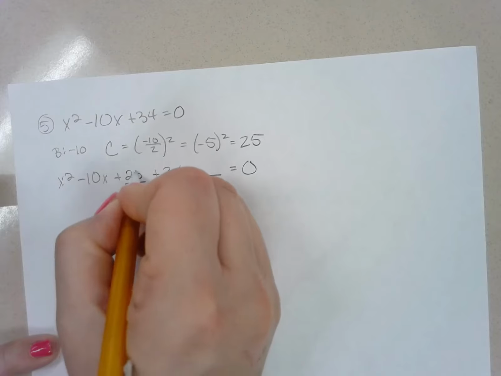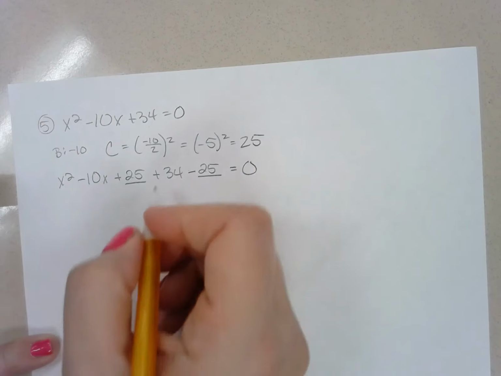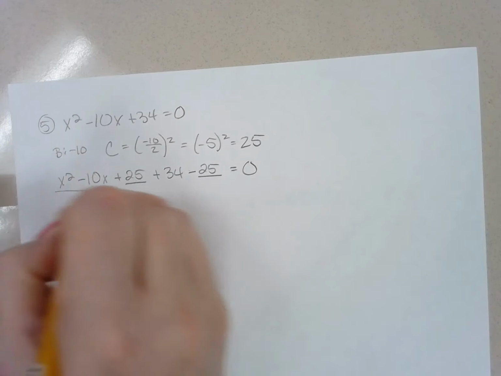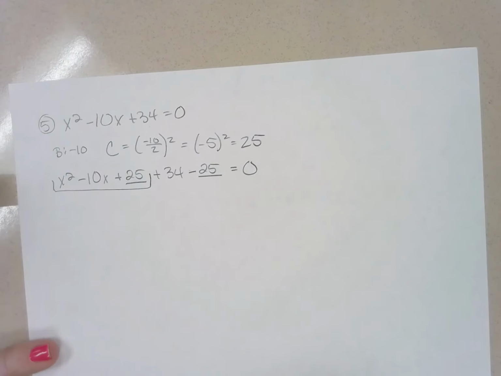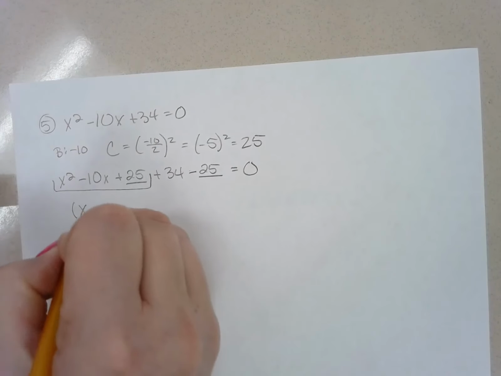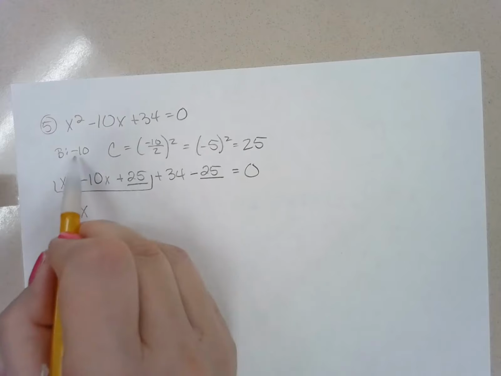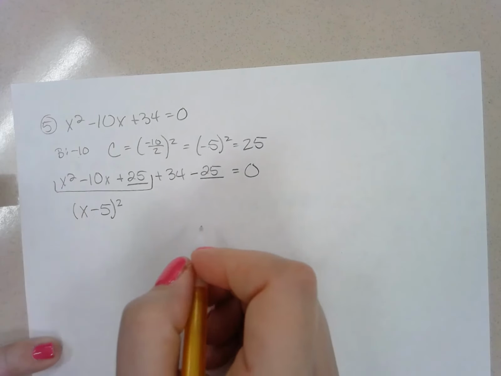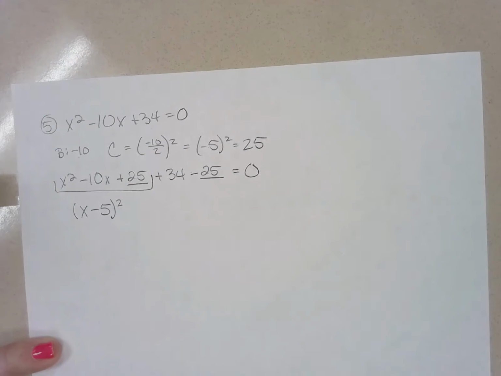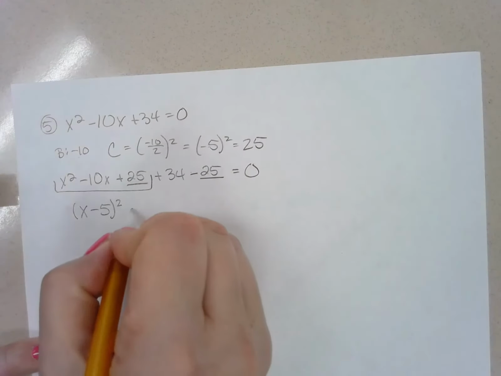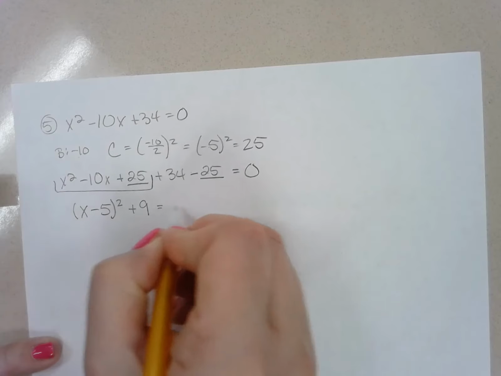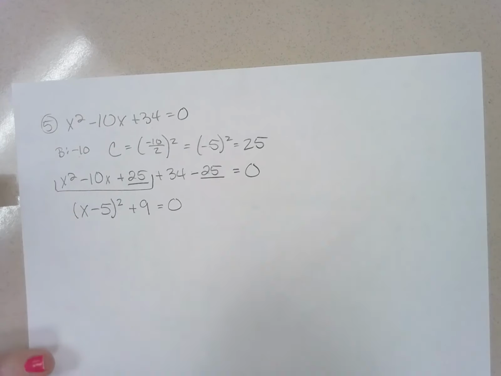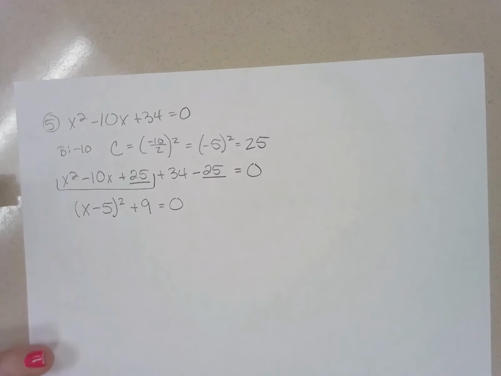So in our blanks we put a 25. And then we take the first three terms, and we shortcut factor them. Half of b is -5, squared. And then 34 minus 25 is a positive 9. So we still equal 0.